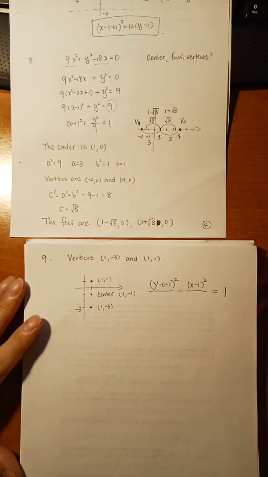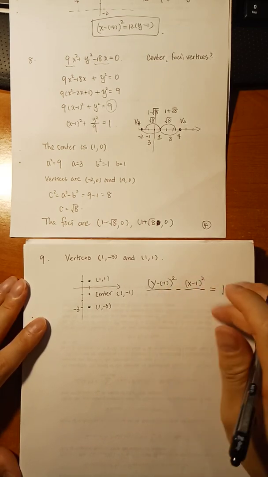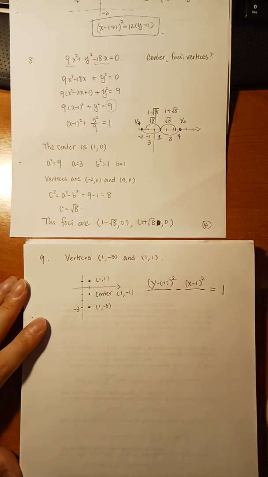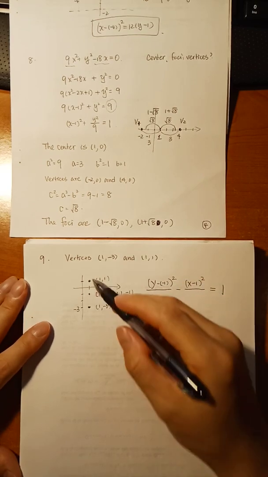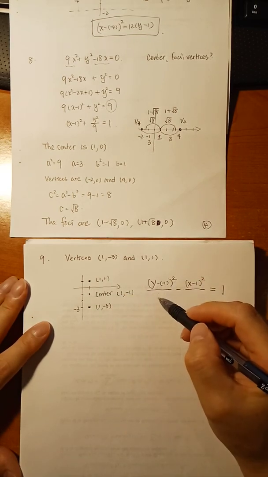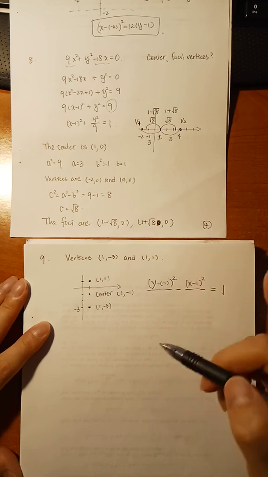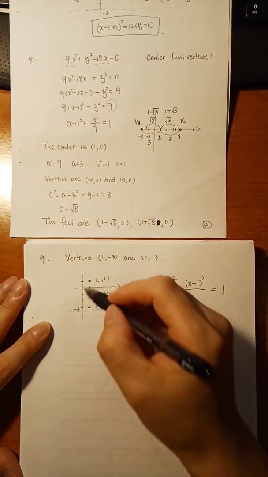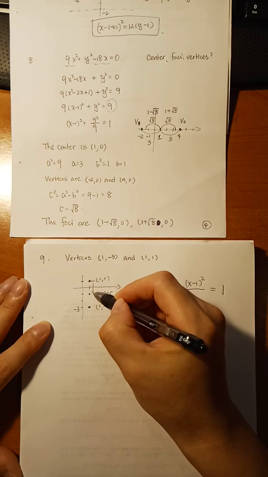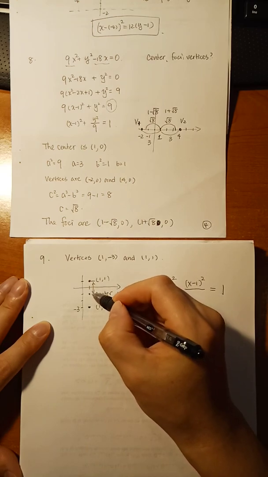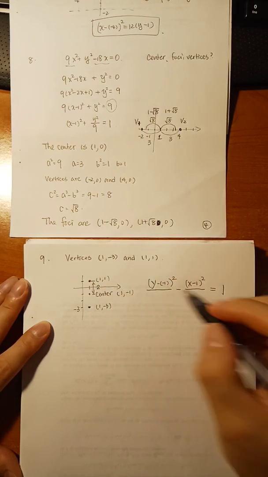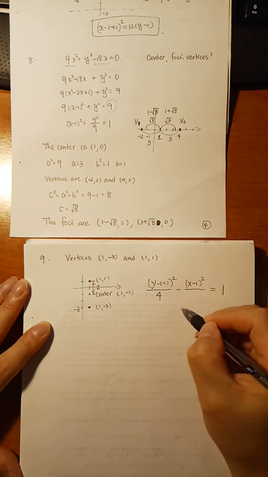We have to determine the denominators. The first term, y squared, has denominator a squared. What is a? A is the distance between the vertex and the center. Here this distance is 2, so a squared is 4.